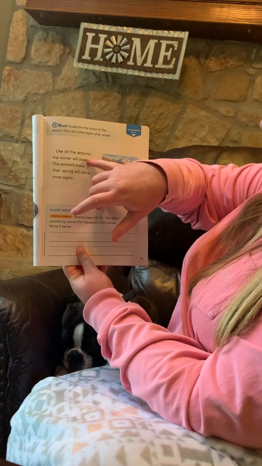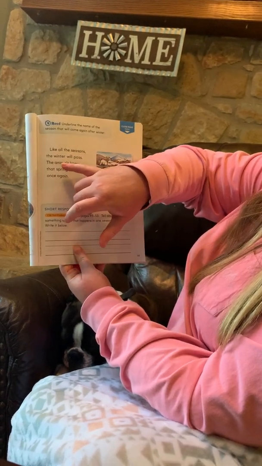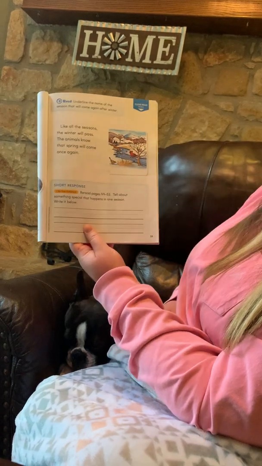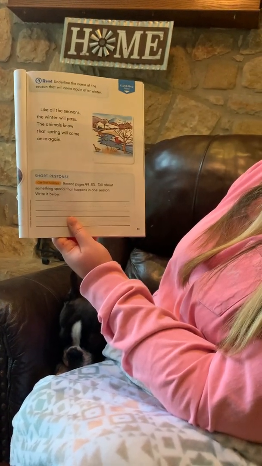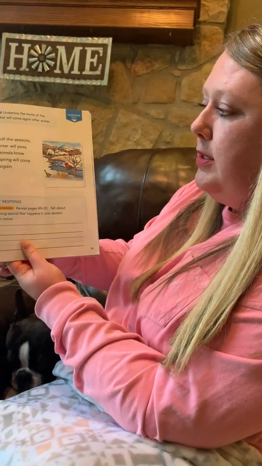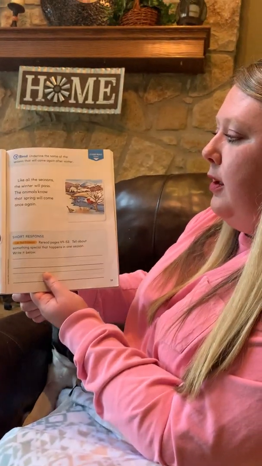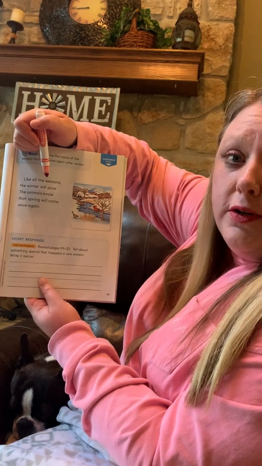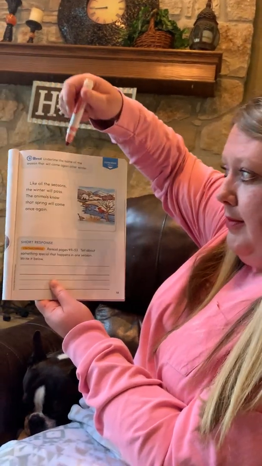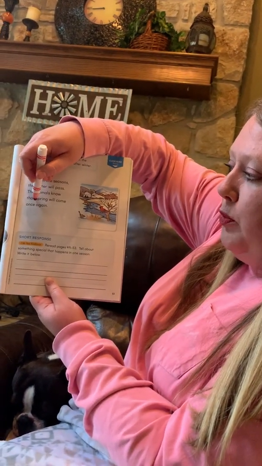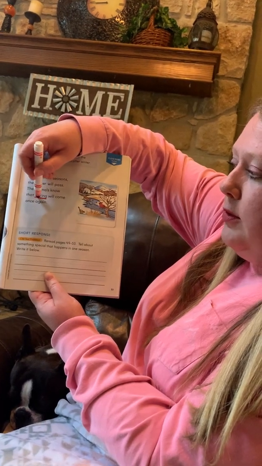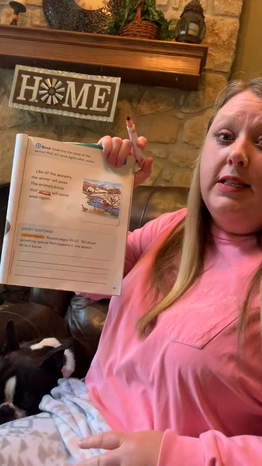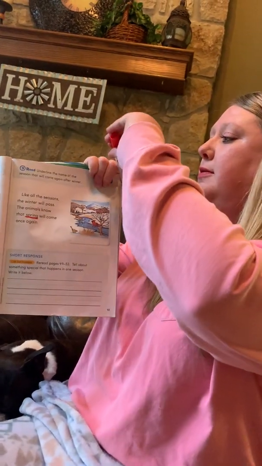Like all the seasons, the winter will pass. The animals know that spring will come once again. Oh, so what season came after winter? I can see it up here. We just got done with winter. And so what season is it now? Now it is spring. So we're going to underline spring because that's the season that comes after winter.